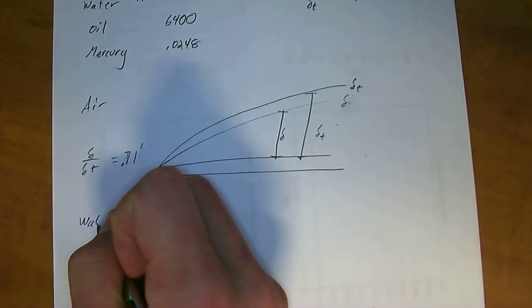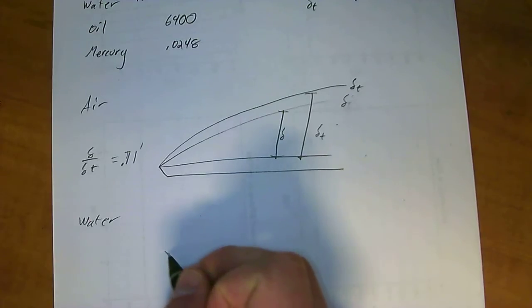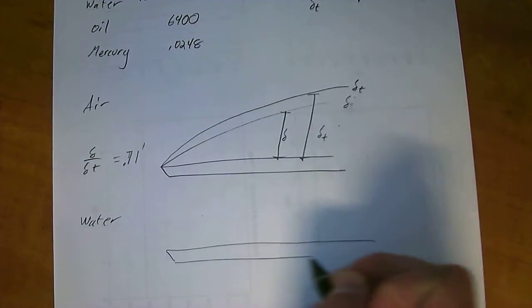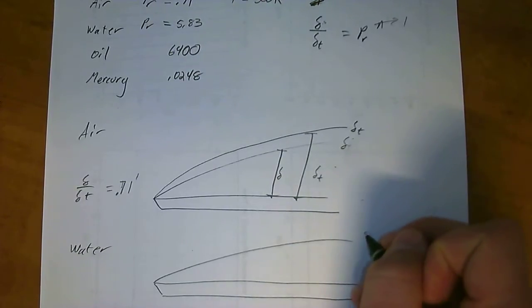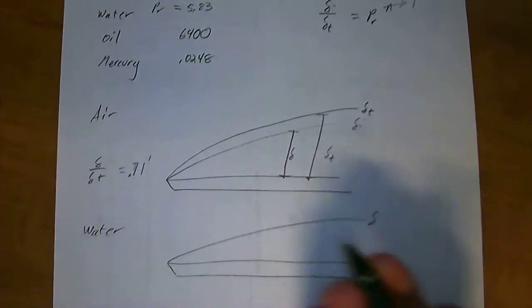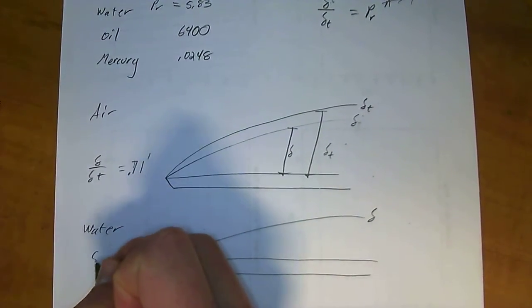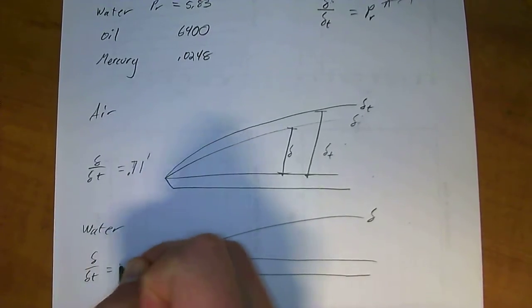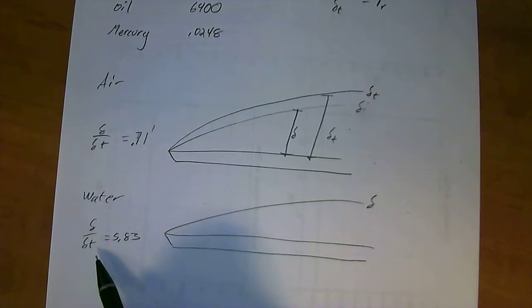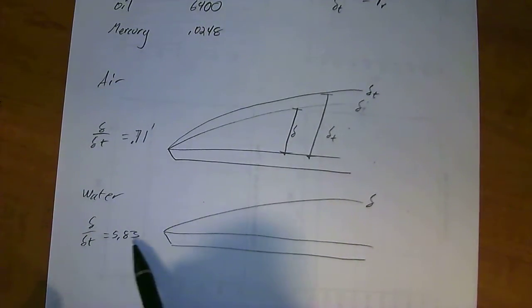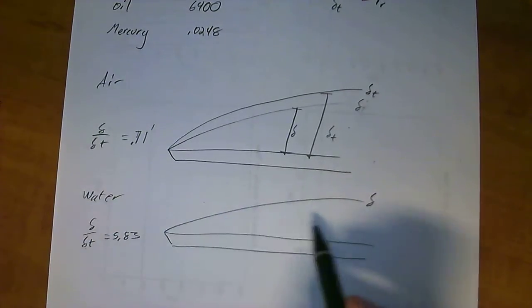So then for water, going like this, we've got this, like that. Okay, and let's say I draw a delta right there. You can just draw a delta right off the bat because we're doing sketches. It is equal to delta over delta T is equal to 5.83. Okay, so for this, delta T is going to have to be about 1/5 or 1/6 of delta.